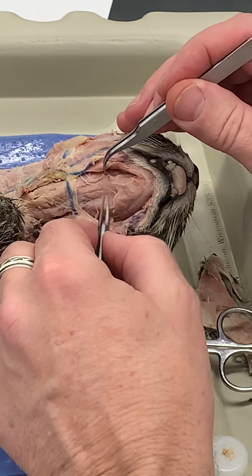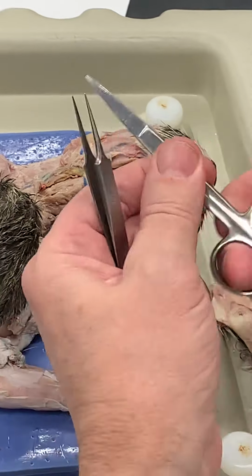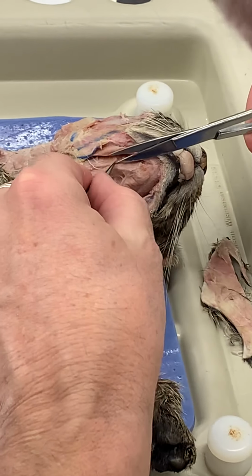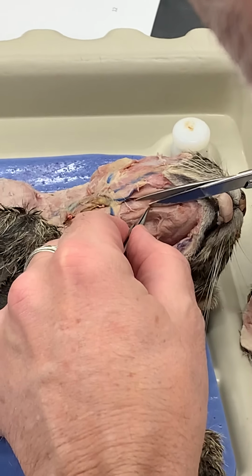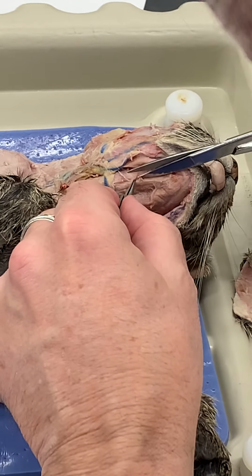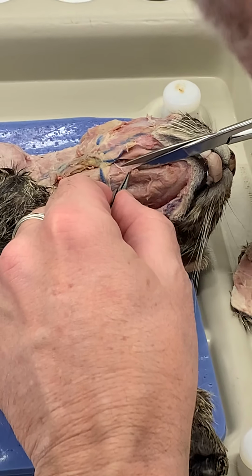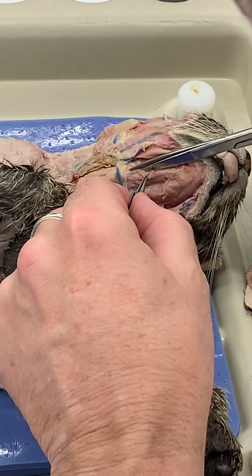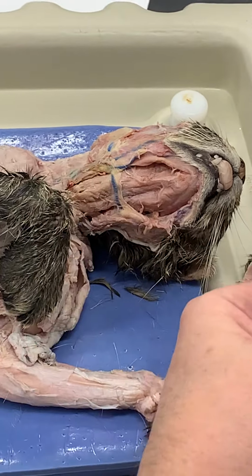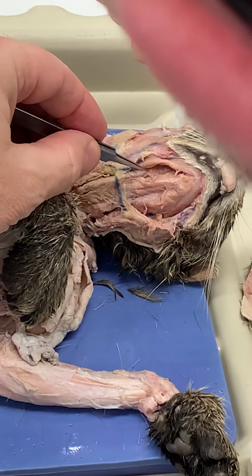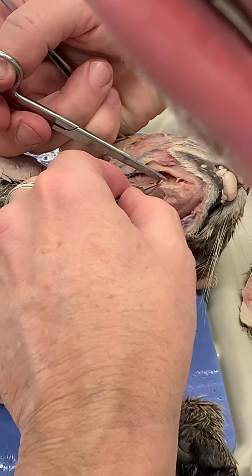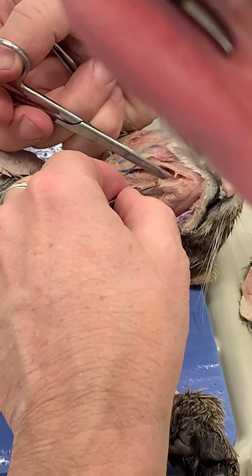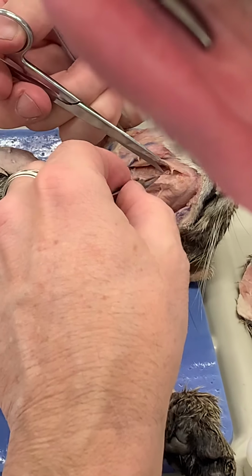So we want to go just lateral to those and snip through the mylohyoid a little bit, and then just try to lift it up and continue that cut longitudinally toward the hyoid, and then turn around and continue that cut up toward the jaw.